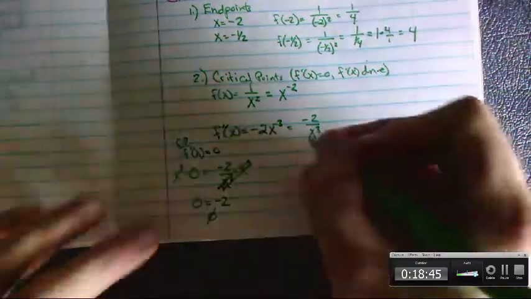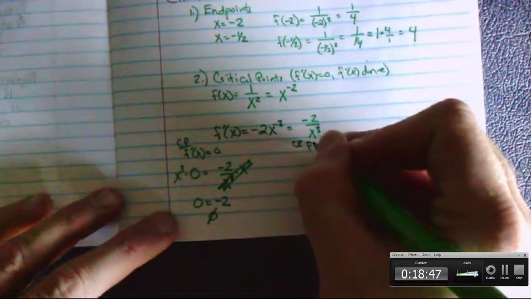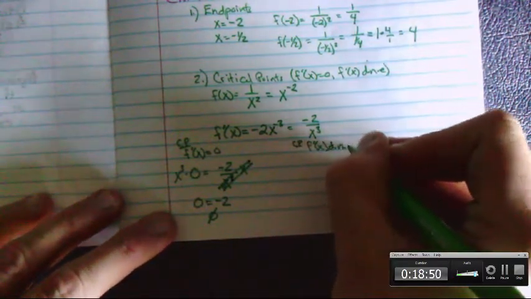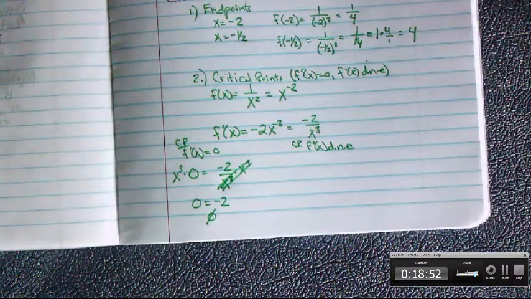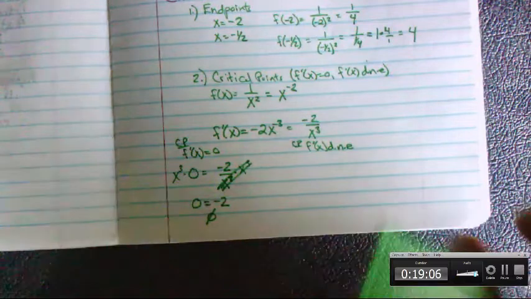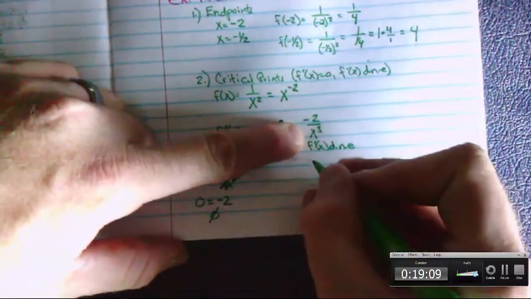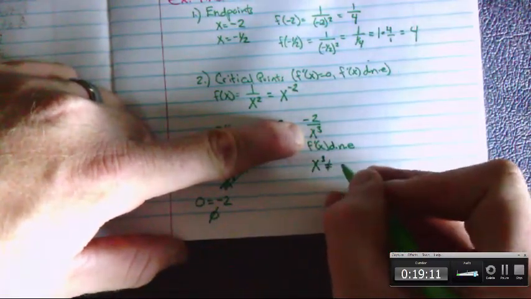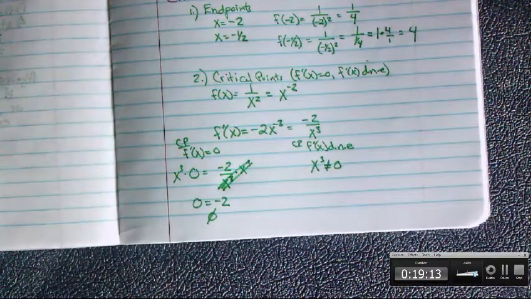But there are also critical points where the derivative does not exist. We have 2 cases that cause that: you cannot divide by 0, and you cannot square root a negative. Do we have a division in this problem? Yes. We cannot divide by 0, which means x cubed cannot equal 0. So the derivative does not exist when x cubed equals 0.